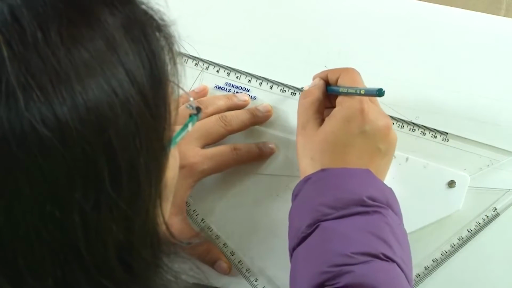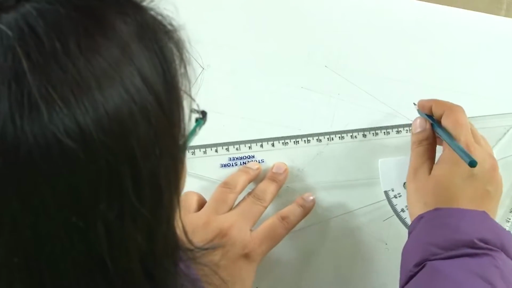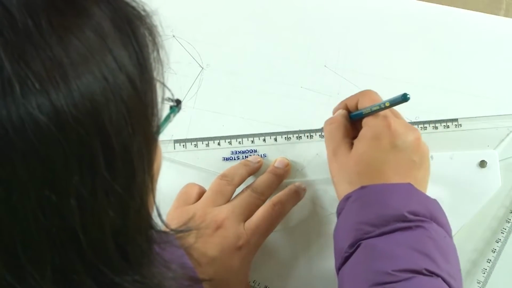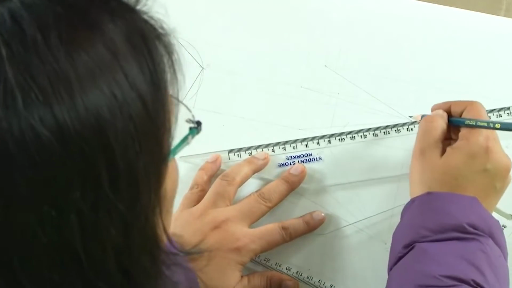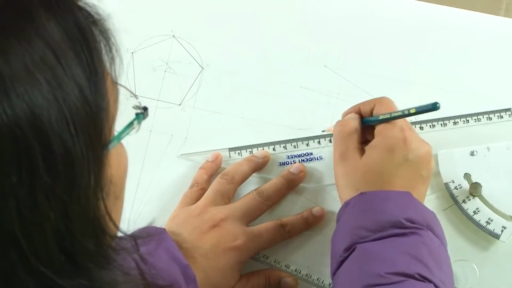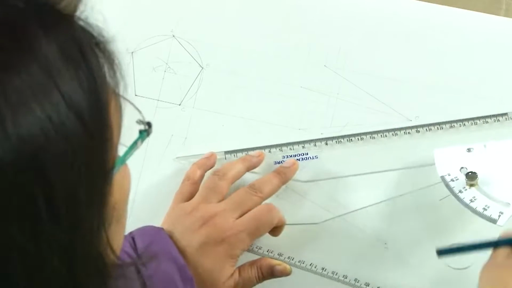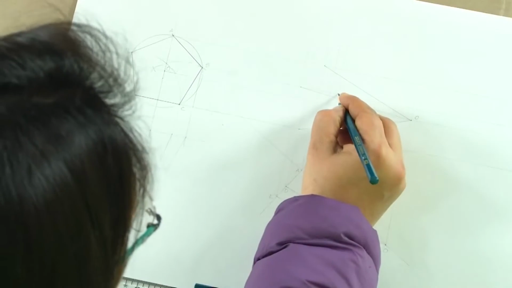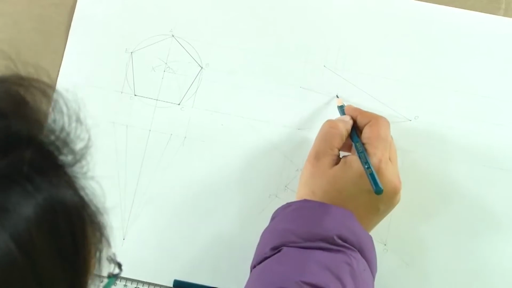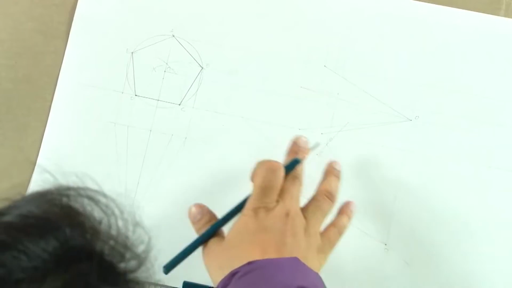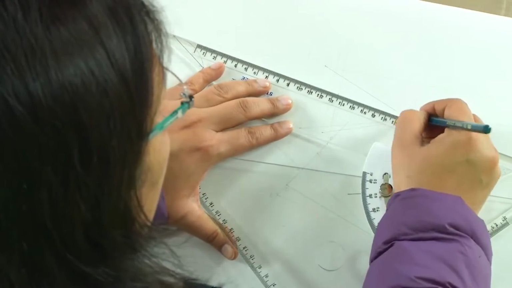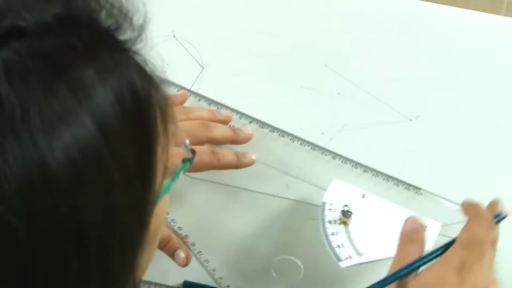So, we draw the E and D, and now we have the C. We will also be able to see the side OC, but this side OB will actually be hidden behind the pyramid itself. So, we will have a line, but it will be a hidden line.